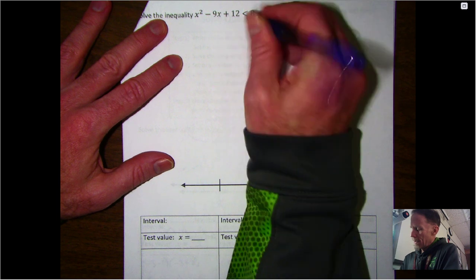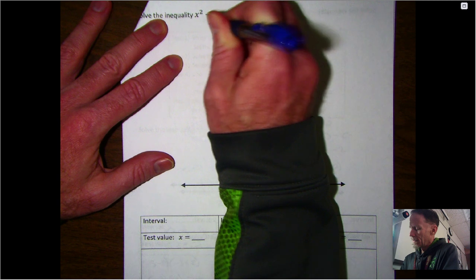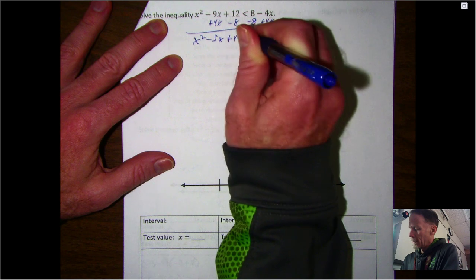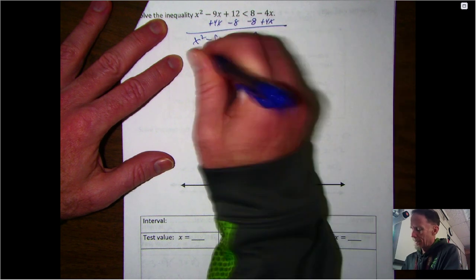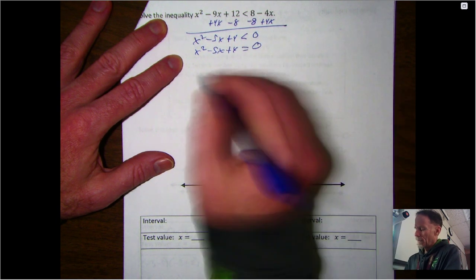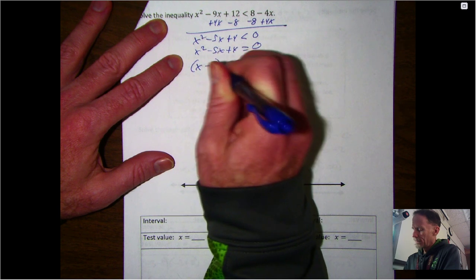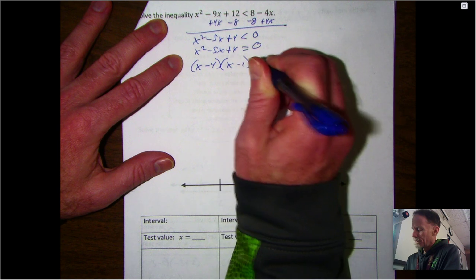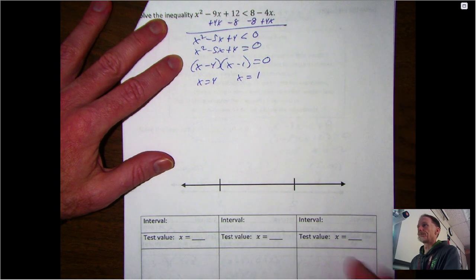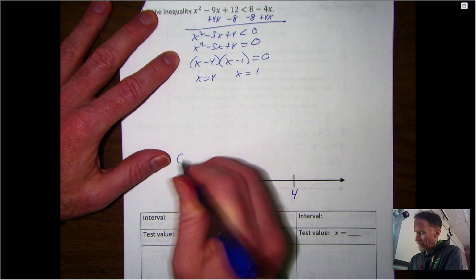Okay, so if we get everything on one side, obviously we have to subtract 8 from both sides. We have to add 4x to both sides. So we have x squared minus 5x plus 4 is less than 0. And again, I'm going to pretend that's an equal sign. We can factor that pretty easily. That's just negative 4 and negative 1. And so my solutions are x equals 4 and x equals 1. And stick that on our sign chart. Make our intervals.